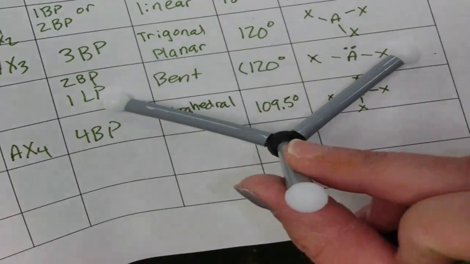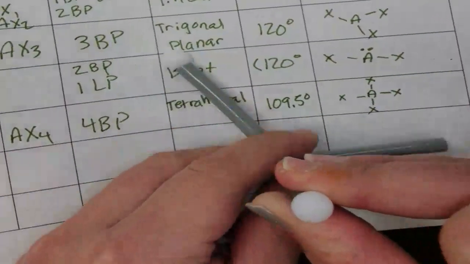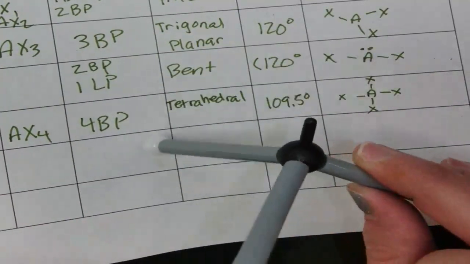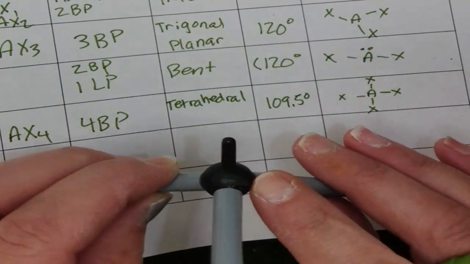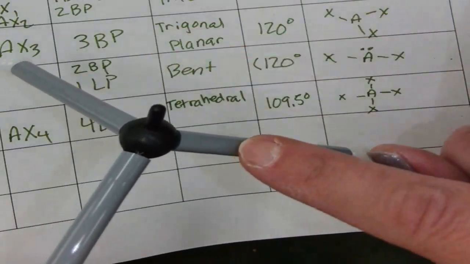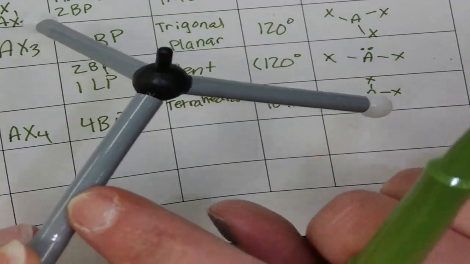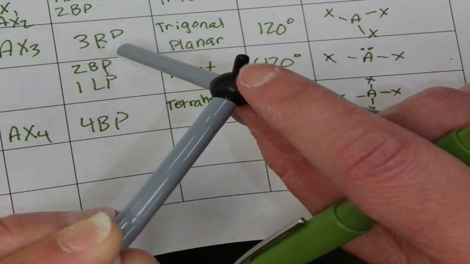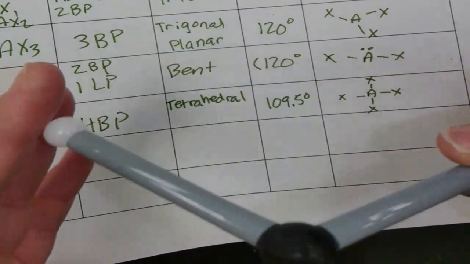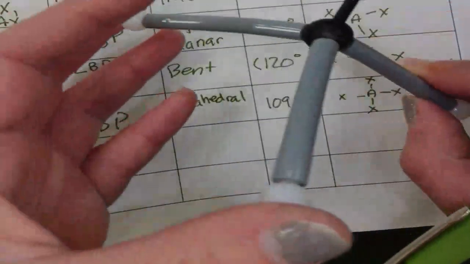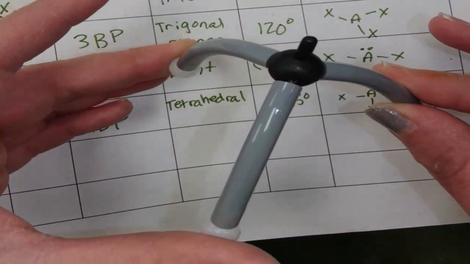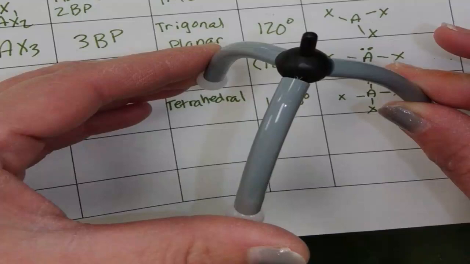Now, what if I remove a bonding pair? I still have 4 things around the central atom. But in this case, I now have 1, 2, 3 bonding pairs, and then this lone pair. So this lone pair is going to do the same thing we saw in the previous problem. It's going to push these X's closer together.